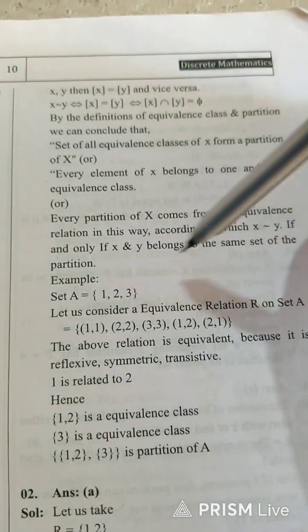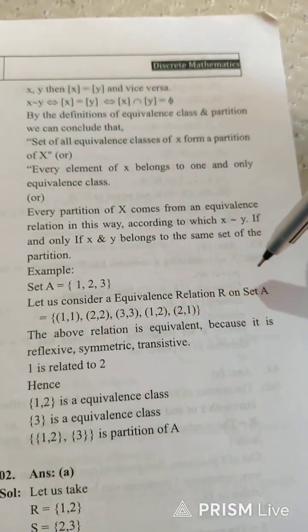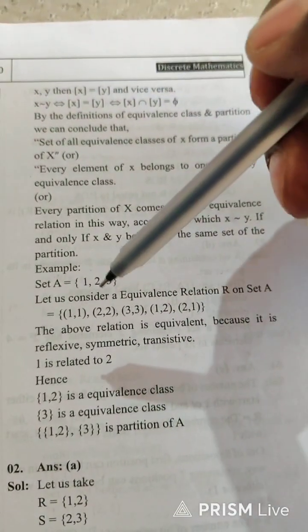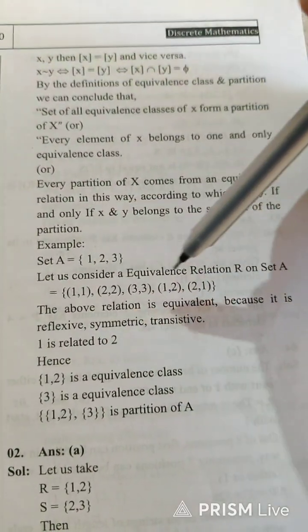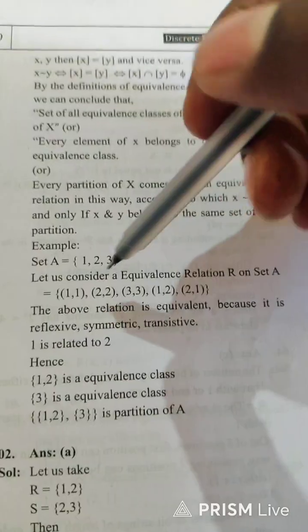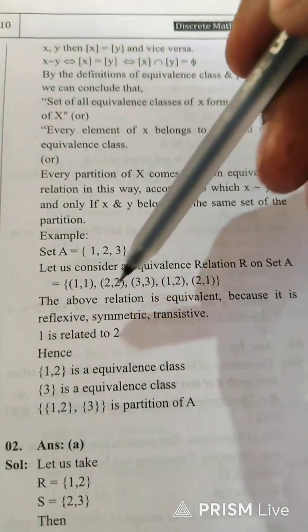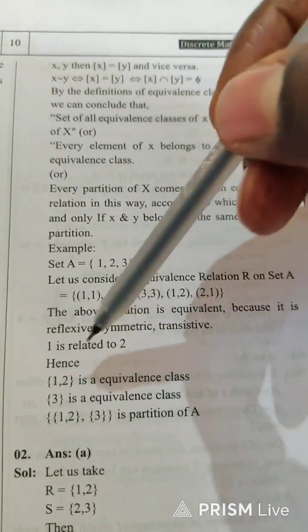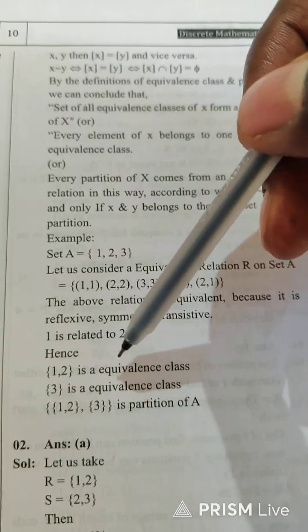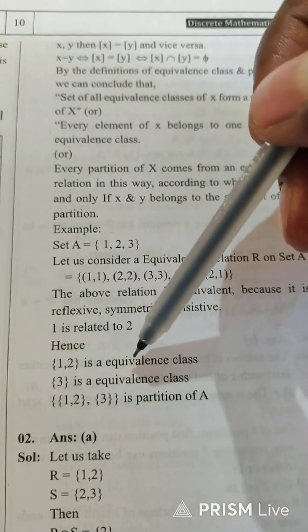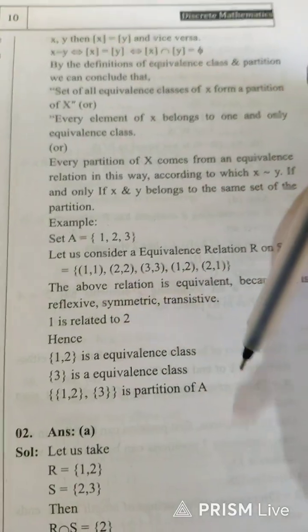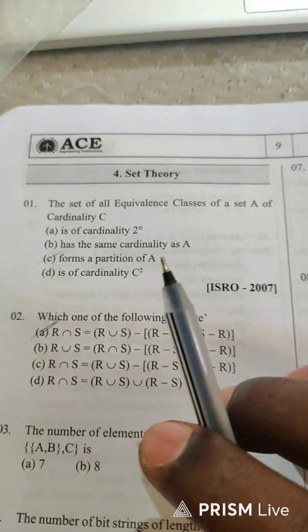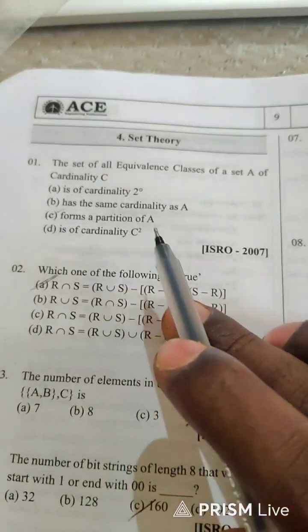Example: set A is equal to 1, 2, 3. Let us consider an equivalence relation R on a set A that is equal to (1,1), (2,2), (3,3), (1,2), (2,1). The above relation is an equivalence relation because it is reflexive, symmetric and transitive. 1 is related to 2, hence {1, 2} is an equivalence class. {3} is an equivalence class. {1, 2} and {3} is a partition of A. That's why the answer forms a partition of A.